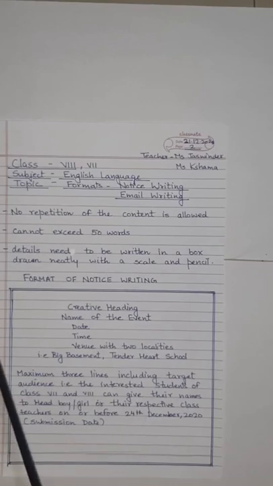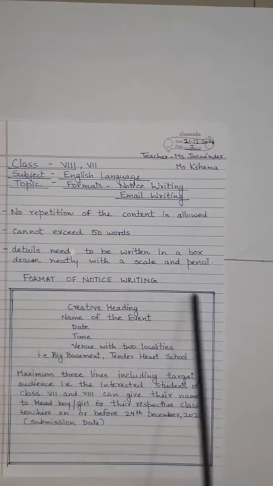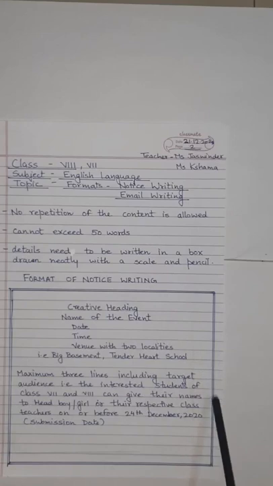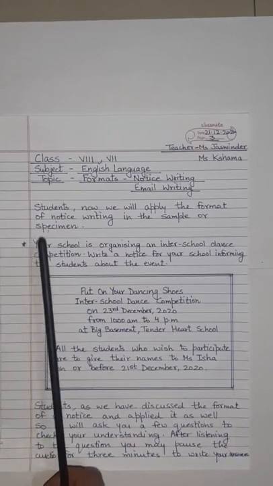And always keep in mind that it should be put in the box, properly and neatly drawn with the scale and pencil. Students, we have discussed the format of notice writing.